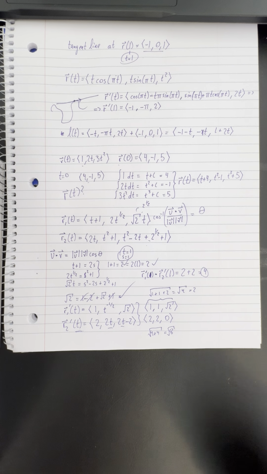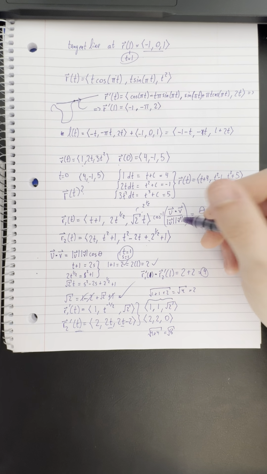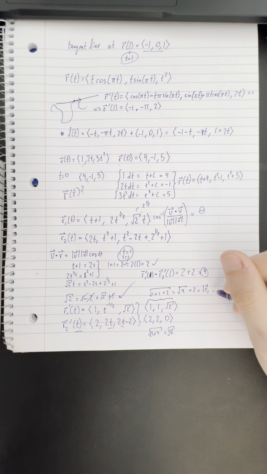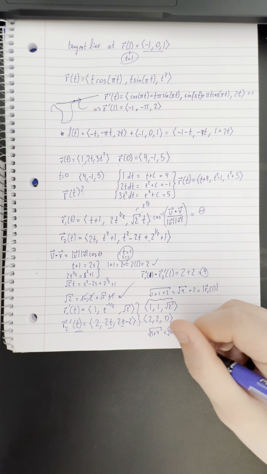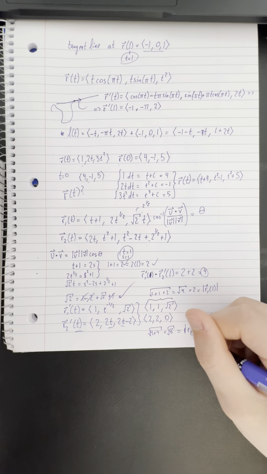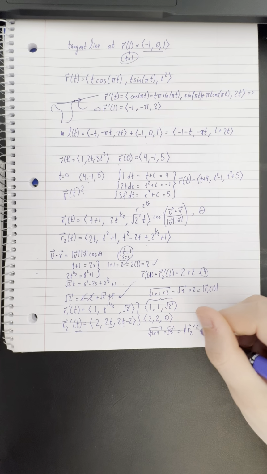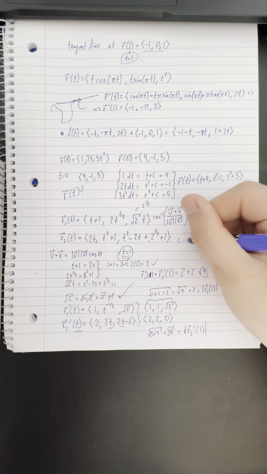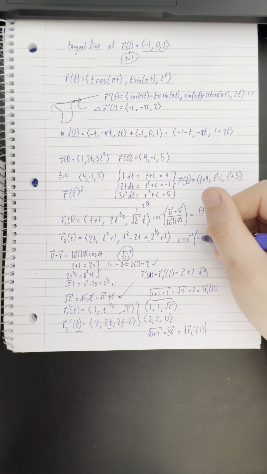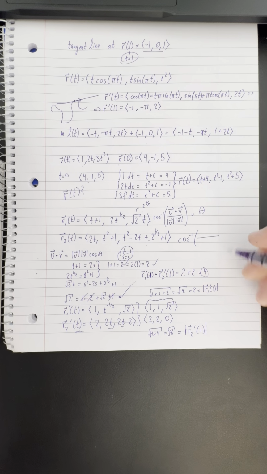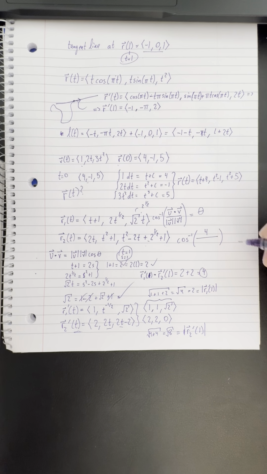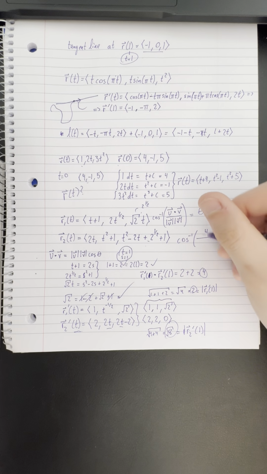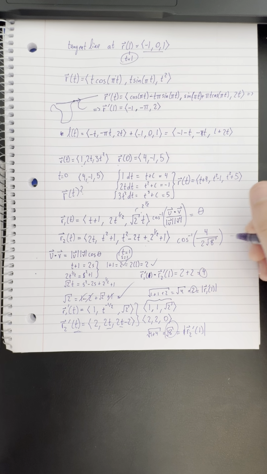So this is magnitude of r1 prime at 1. This is magnitude of r2 prime at 1, right? So what we have right now is arc cosine, their dot product, which is 4, over this guy, so 2, multiplied by this guy, which is root 8. So 2 root 8.